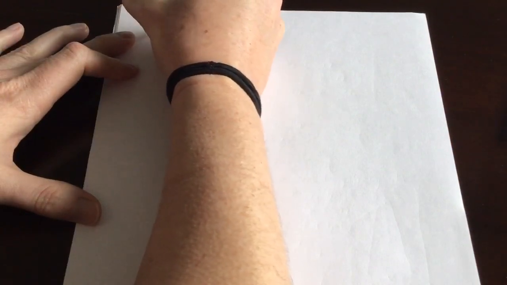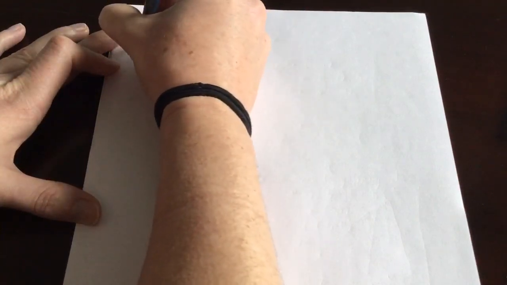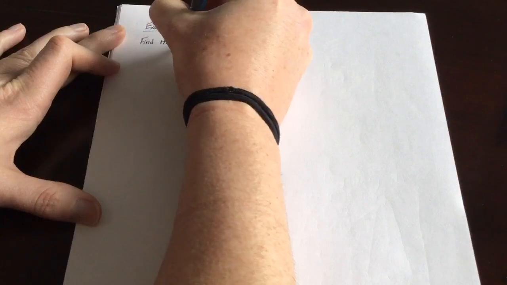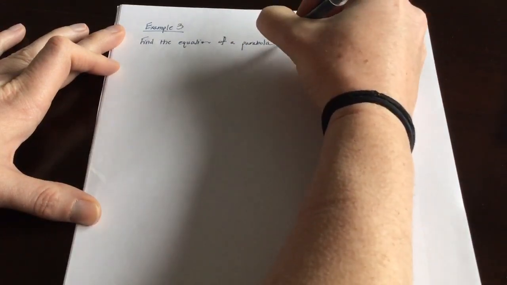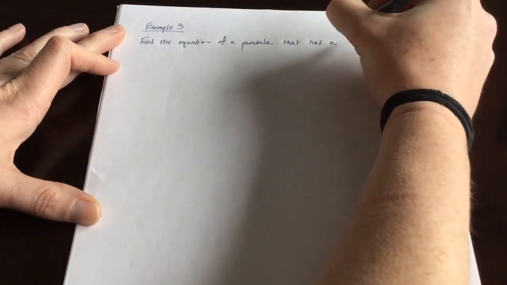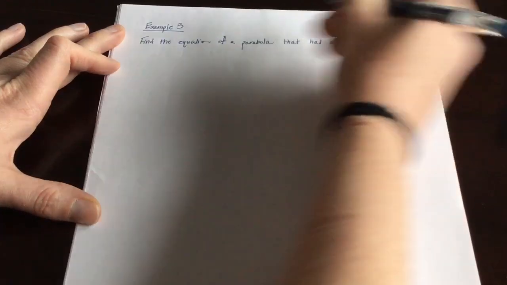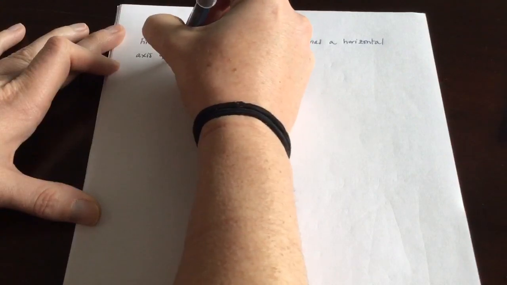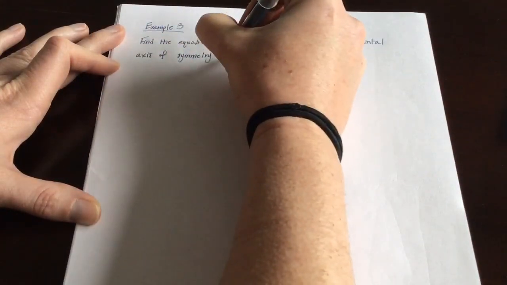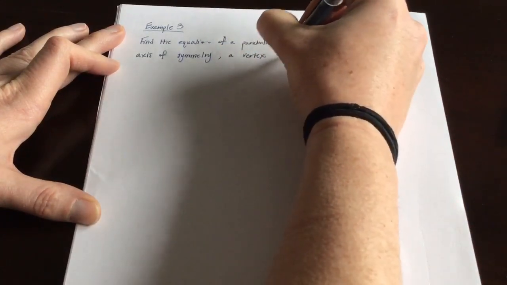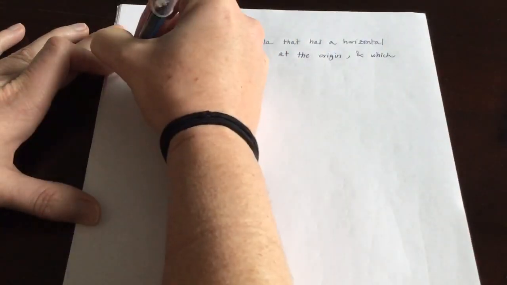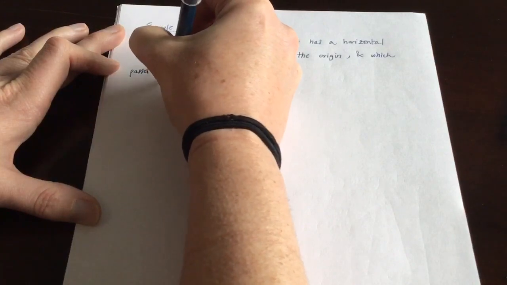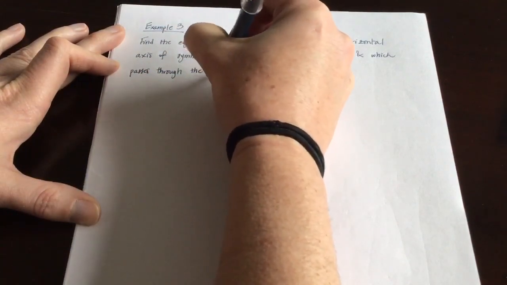All right, my friends. Hope you're doing all right. Example 3. Find the equation of a parabola that has a horizontal axis of symmetry, that is, a vertex at the origin, and which passes through the point 3,8.